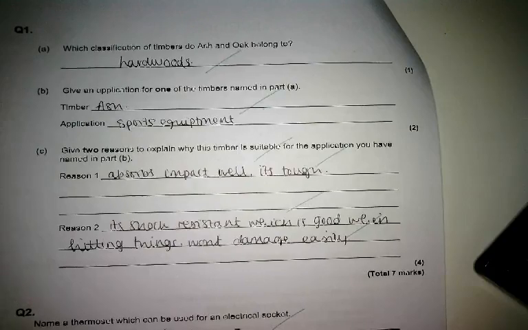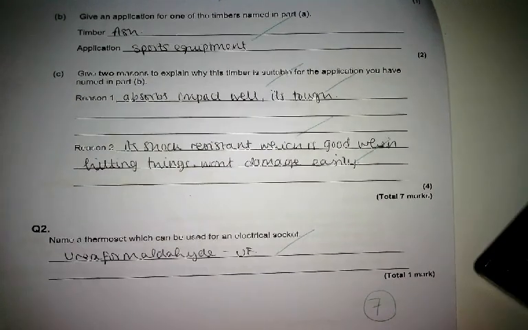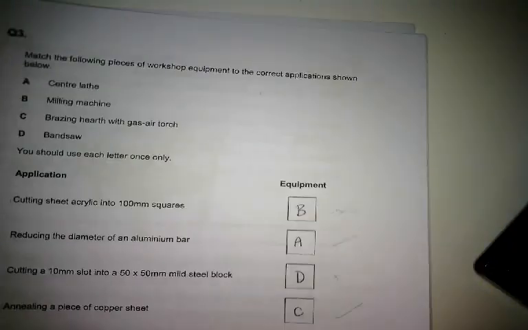We then moved on to question number 2. Name a thermoset which can be used for an electrical socket. Thermosets are not affected by heat. For that one, we've got urea formaldehyde, UF, which is your stereotypical one used for plug sockets. Straightforward answer for that one. Not a lot I can say on that.